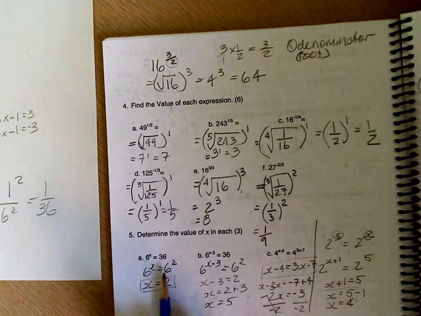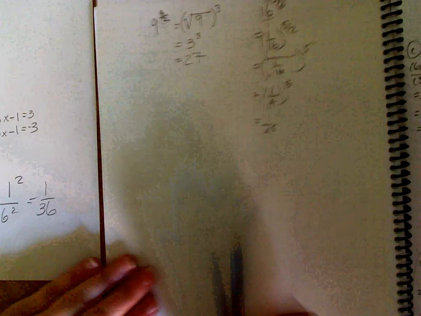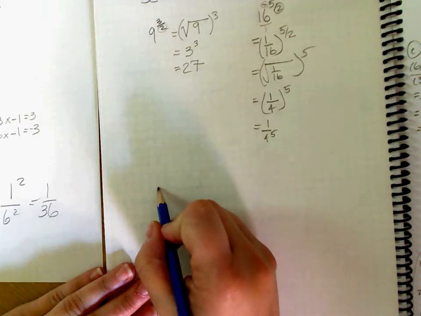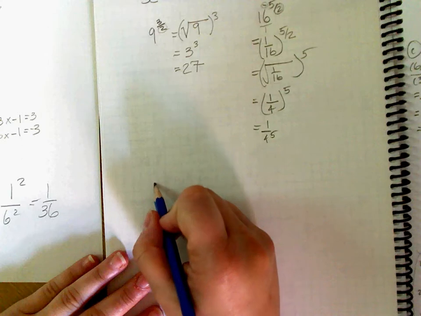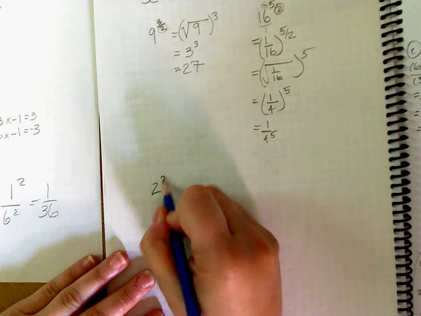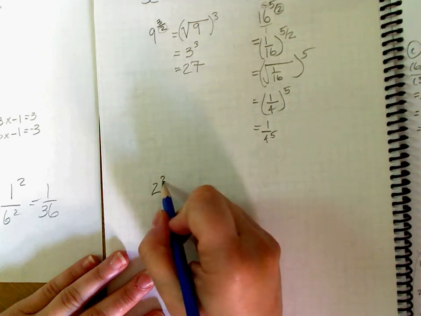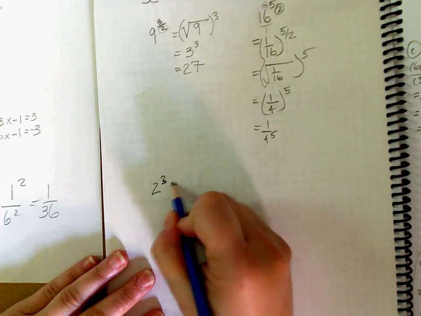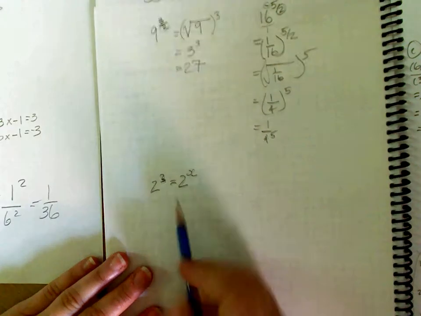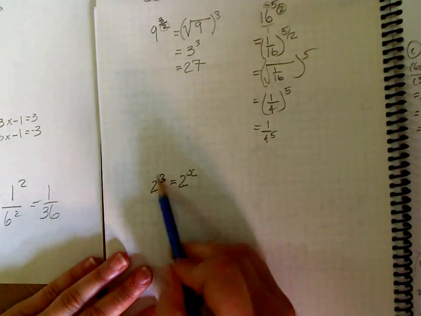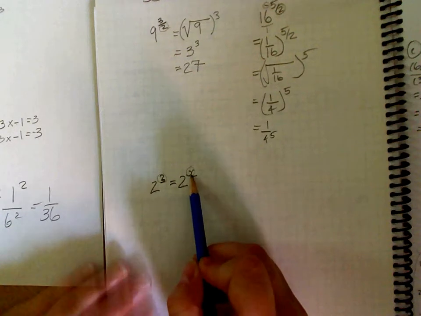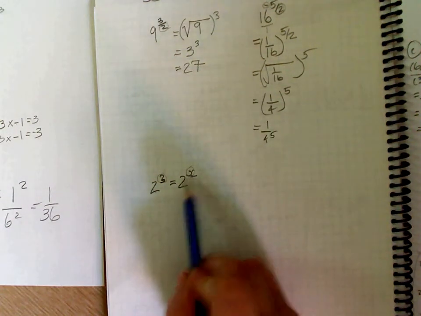Then we started with these questions where we compared things. So we know that if we have 2 to the power of 2, actually let me make a different number, 2 to the power of 3 equals 2 to the power of something. Well, obviously if the bases are the same, the exponents have to be the same. There's nothing x can be except 3 if these are going to be equal to each other, right?